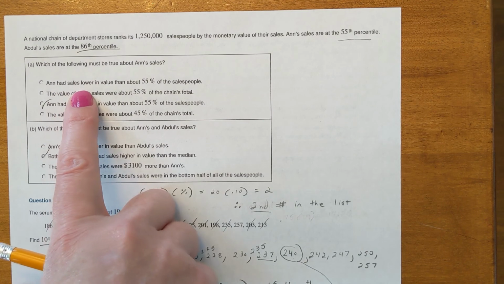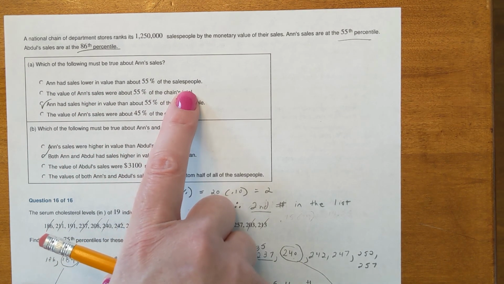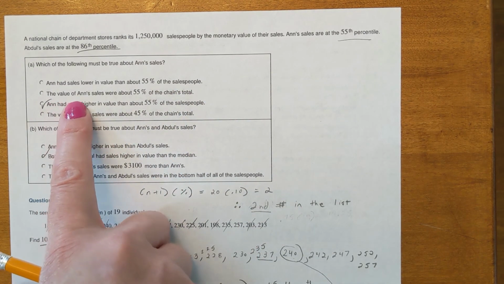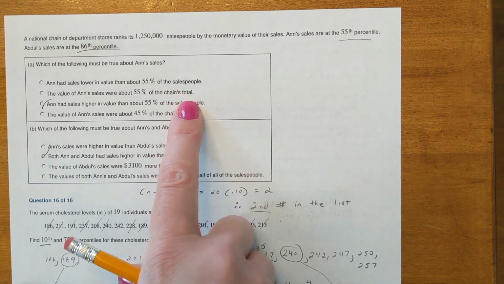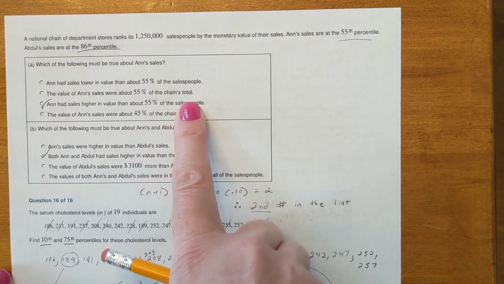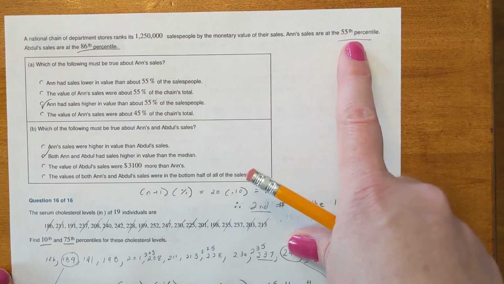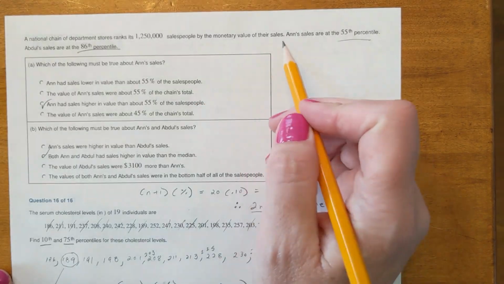Which of the following must be true about Ann's sales? Ann had sales lower in value than 55% of the sales force. No. She had sales higher than 55% of them. The value of Ann's sales were about 55% of the chain's total amount of money they sold. No, not at all. It's just saying that she outsold 55%.